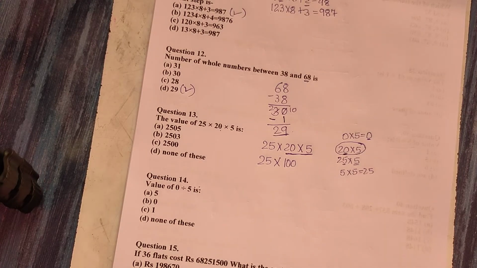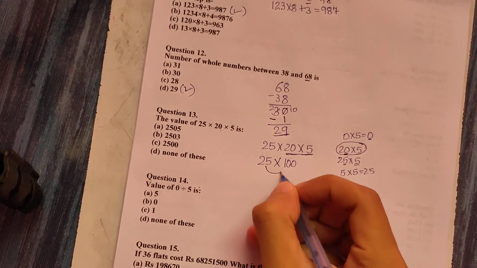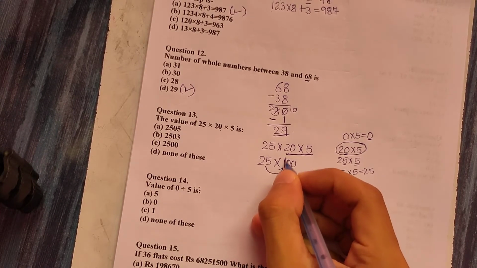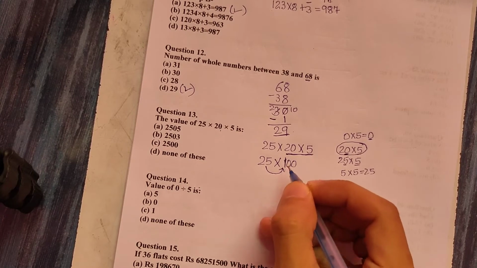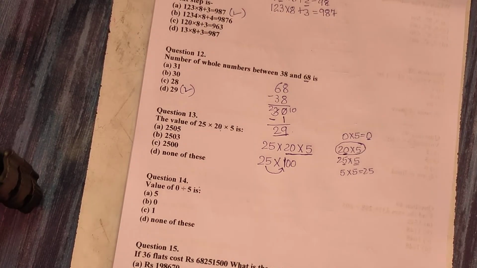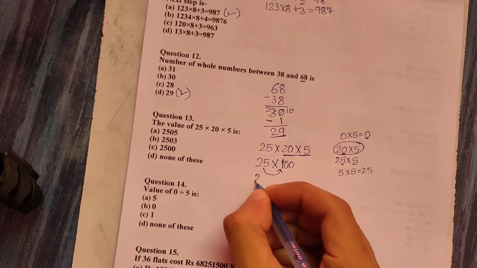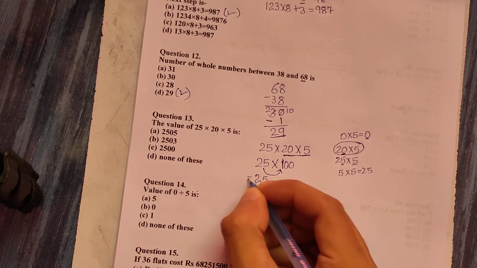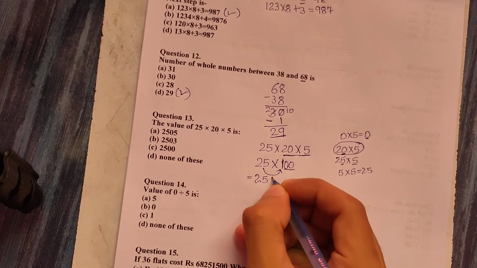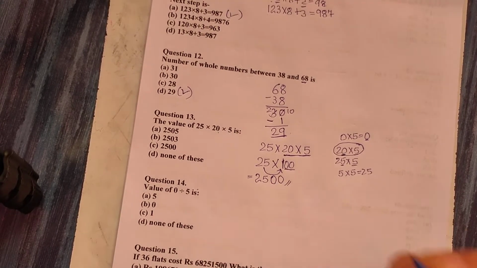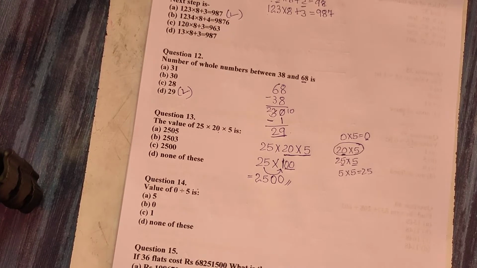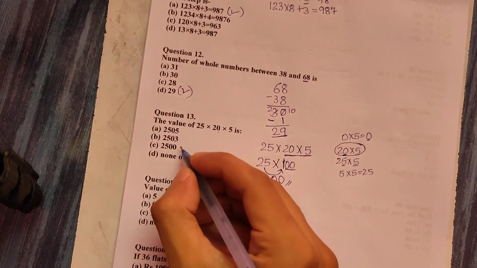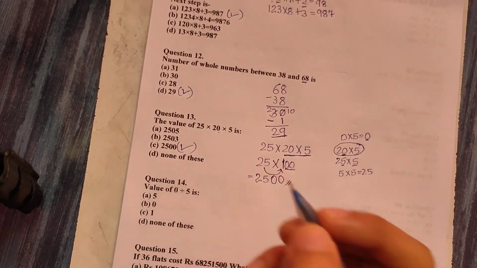Now, don't sit and try to multiply 25 with 100. Just do the simple thing. The number 1 is here. Just multiply 25 with it. We know any number multiplied with 1 is the same number. So 25 ones are 25. Now what has remained? The 2 zeros. Just put these 2 zeros. So our solution has been done. We have got 2500. So for question number 13, the answer is option C, 2500.